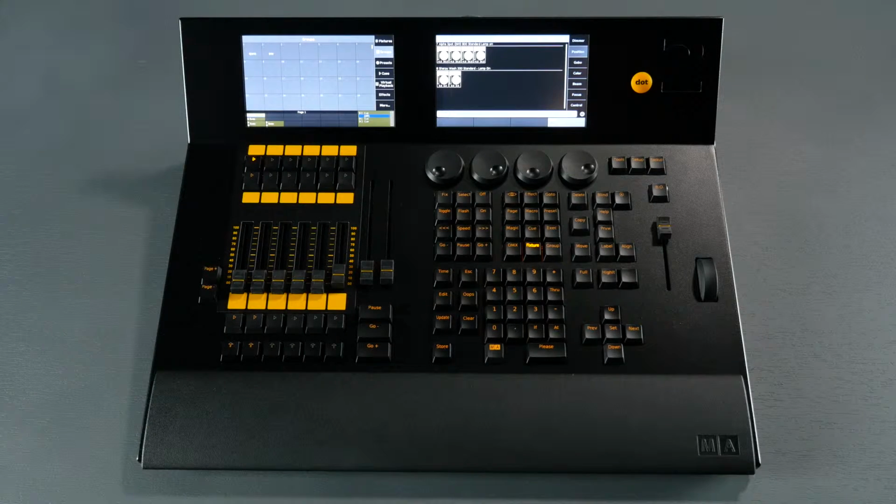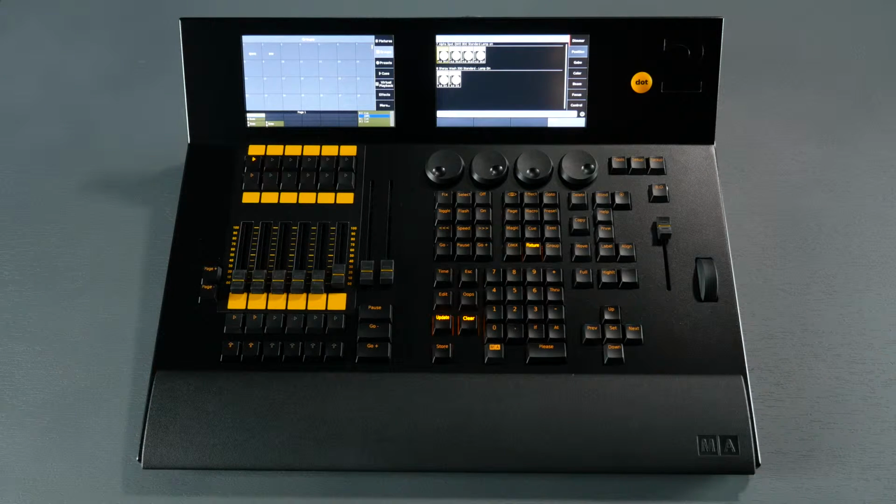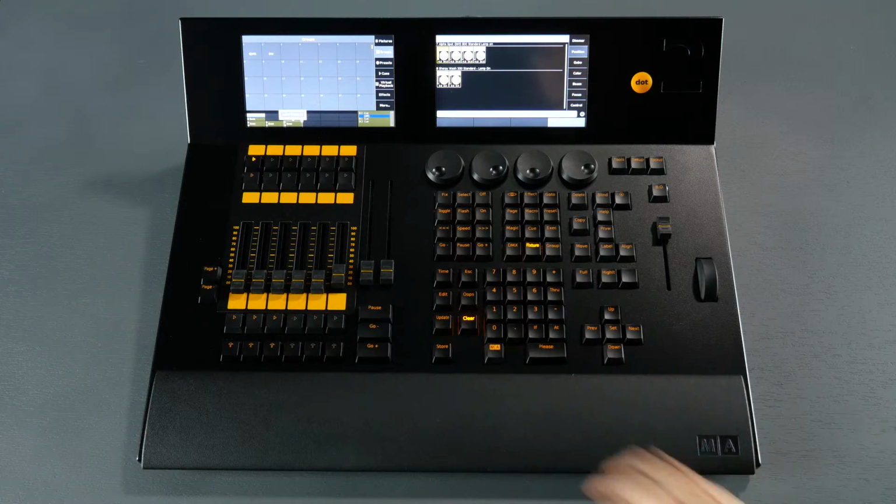Alright, let's start by selecting your first fixture and raising its dimmer to full. Now we'll store this into one of our executor faders by pressing the store key followed by the button below our next free fader. Now turn this fixture off again by pressing the point key twice. This is a very useful shortcut to send a fixture to 0.